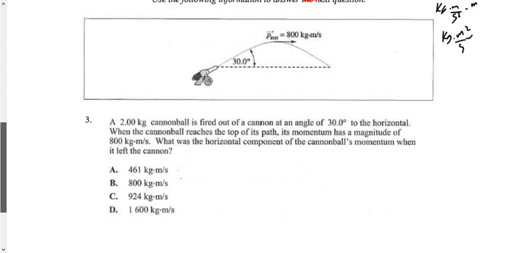So in other words, there is no vertical momentum at the top, right? Well, there shouldn't be. You know there shouldn't be, right? Because the vertical velocity at the top is what? 0. Horizontally, we don't know what it is, but it's something. So therefore, if it has a velocity, it has a momentum. No vertical momentum, but it does have horizontal momentum.